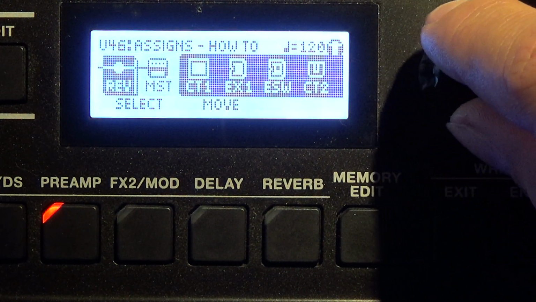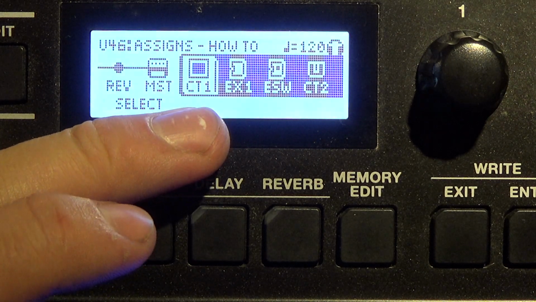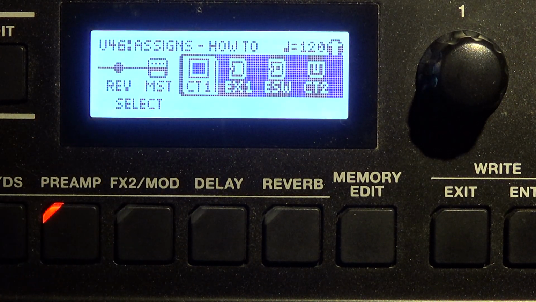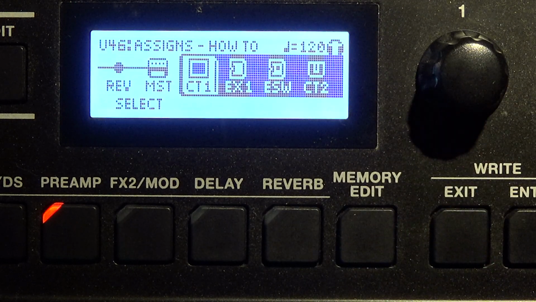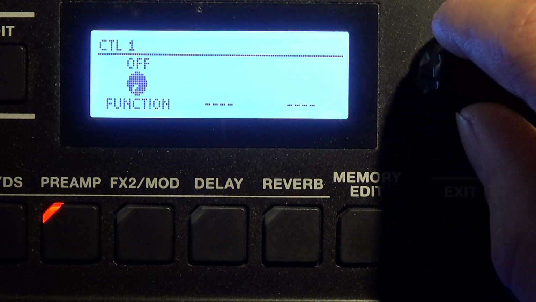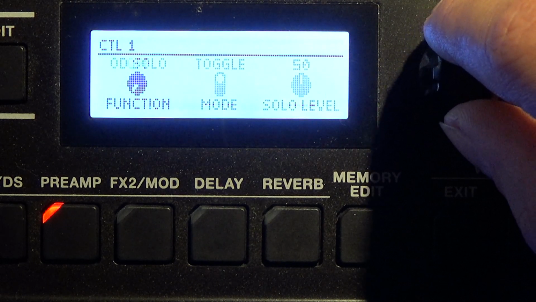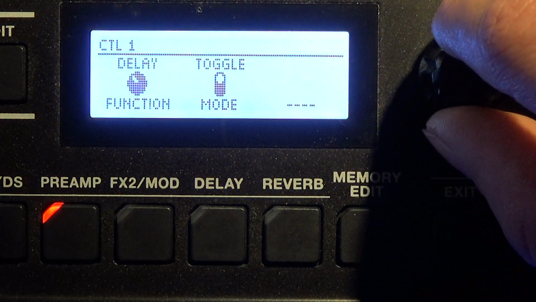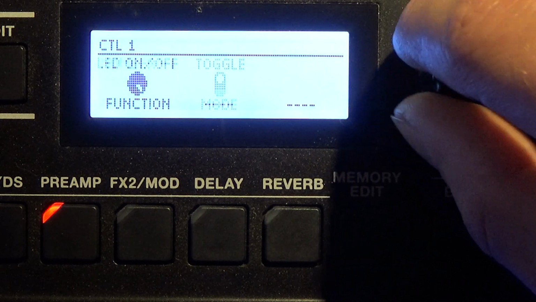Right off the bat here, on every patch in your signal chain you will have the CTL1, which is basically corresponding to functions you can set up the CTL1 to do. And this right here is just its very own menu. So if we press enter and go into the menu here, you will see that we have its function, and you can take it all the way off if you wish to do that. But you have a standard function of things you can assign it to.